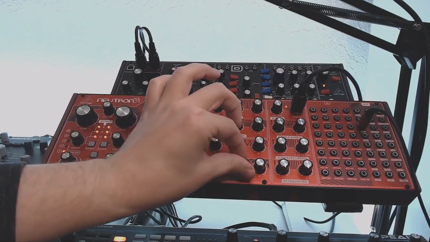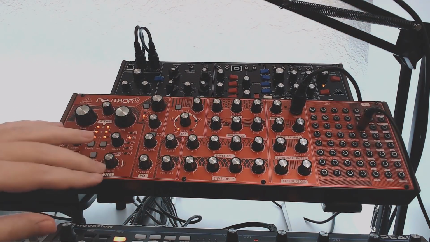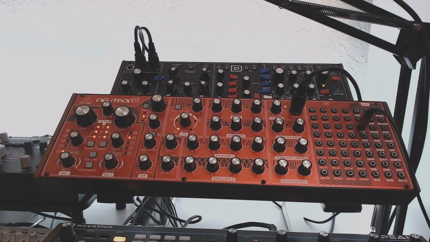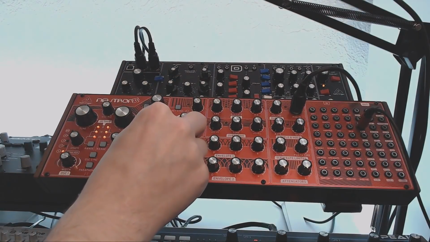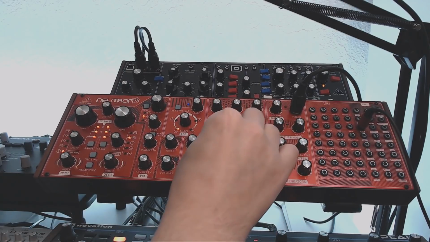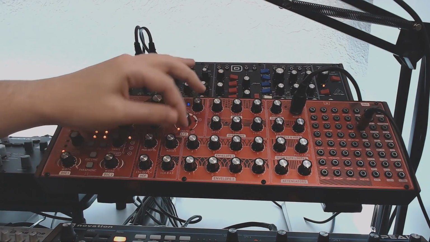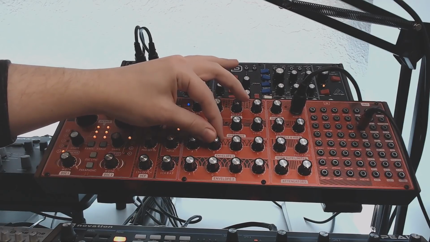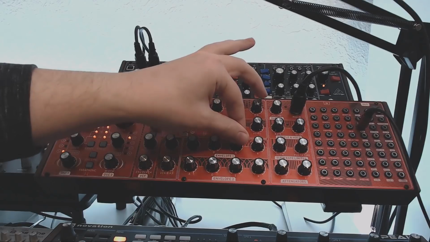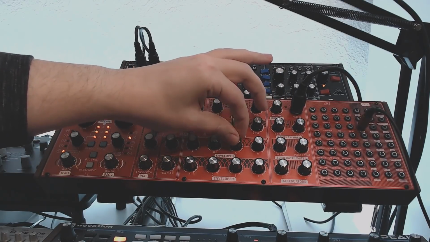Again, a short burst. Don't need the filter envelope for now, I'm resetting it. Now increased noise. Yay, we got a hi-hat. And just like any other oscillator, you can shape it through the envelope. So we got decay, release, sustain.